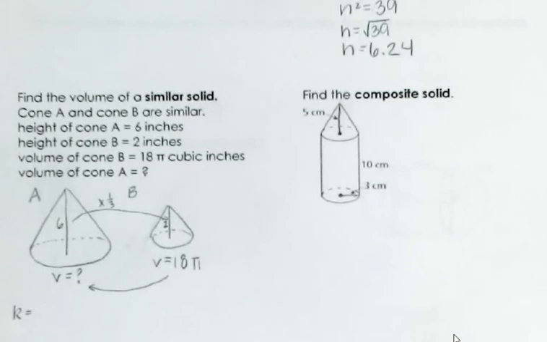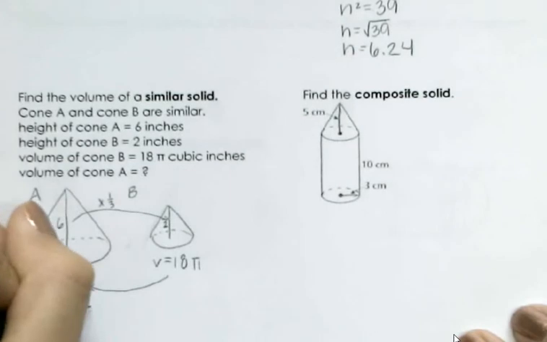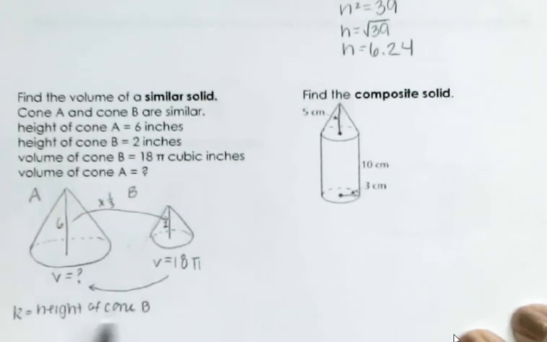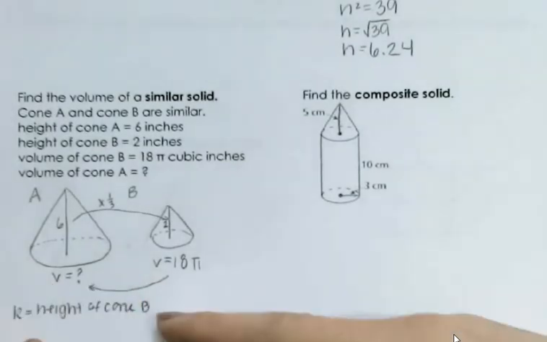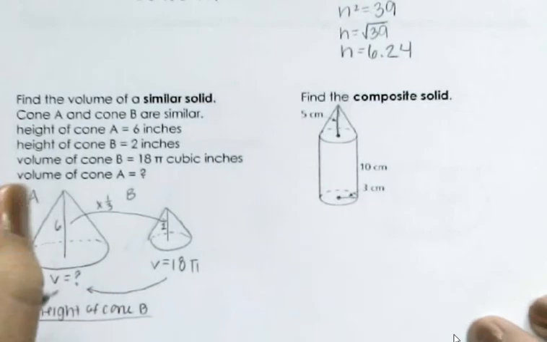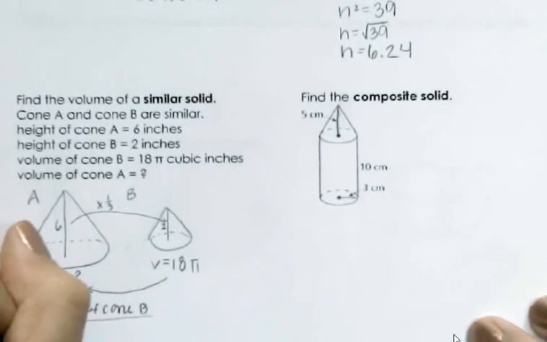So here we're going to say the height of cone B, and remember you always do the new divided by the original, so cone B is the new one, cone A is the original, so the new, B, divided by the height of cone A.